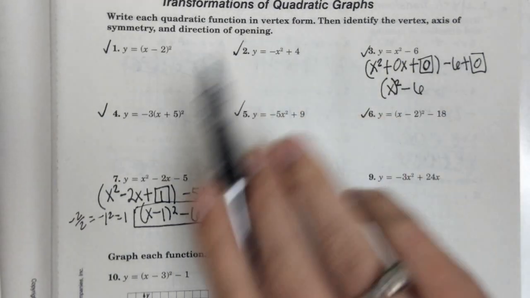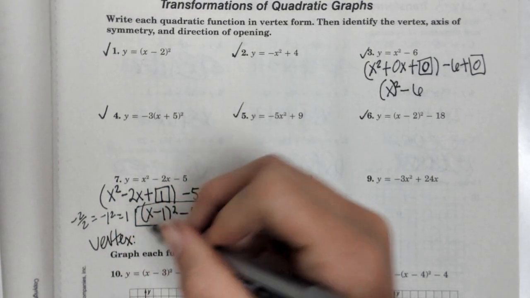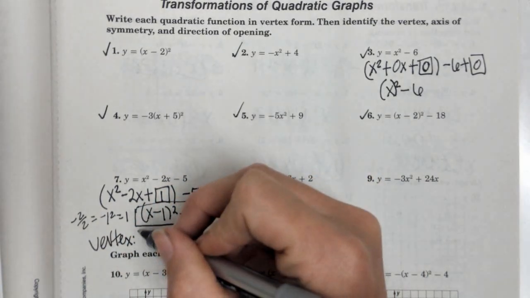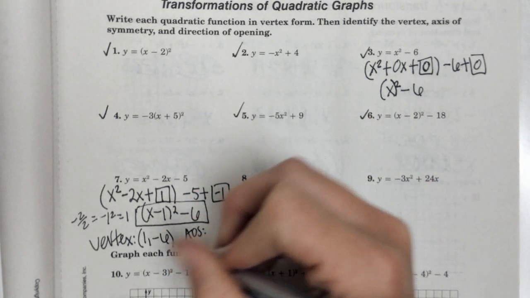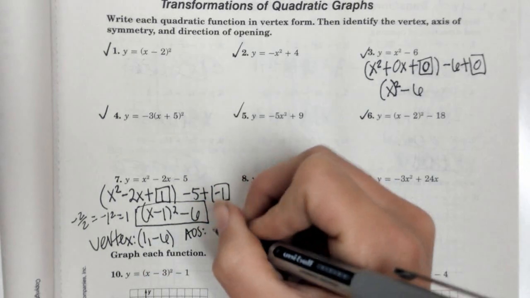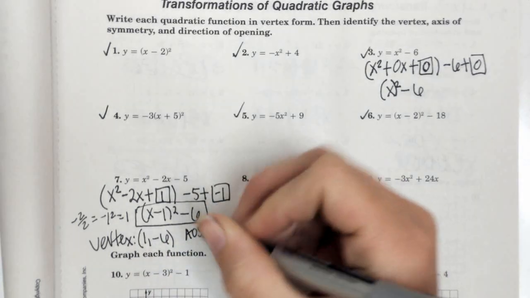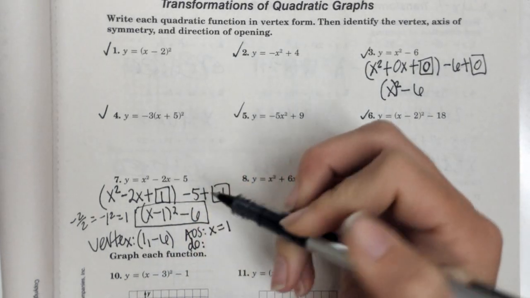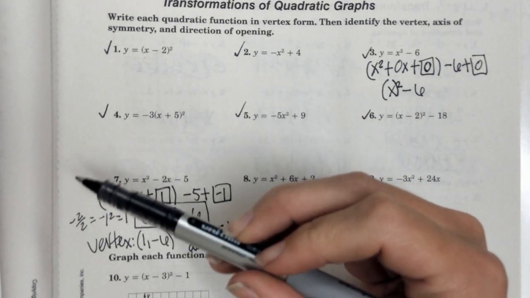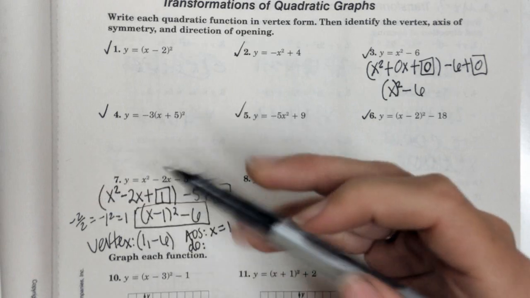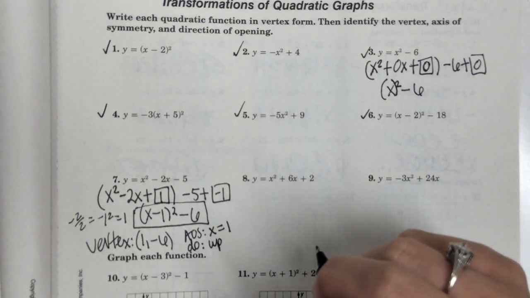So let's look at vertex, axis of symmetry, direction of opening. The vertex in this one, we discussed this already, is going to be these two numbers. You just remember to change that one. So it's 1, -6. Axis of symmetry is the same thing as your x-coordinate of your vertex. So axis of symmetry would be x equals 1, because these will be the same. Direction of opening, DO, is going to be up. The reason why is because your A is positive. So it's going to be like this, up like a cup. So direction of open will be up. And that's all they want you to do on that, okay?